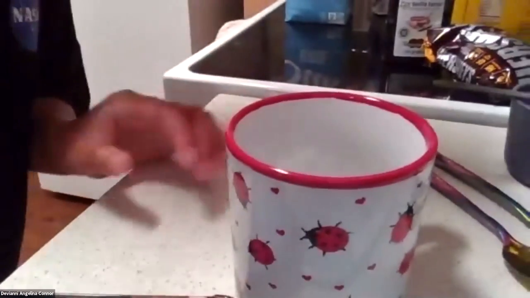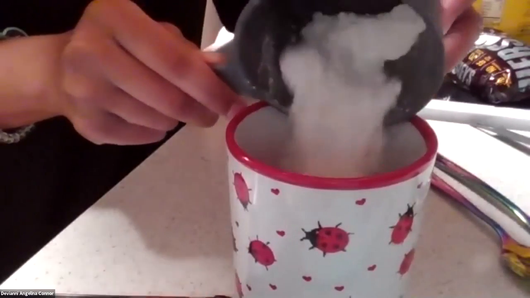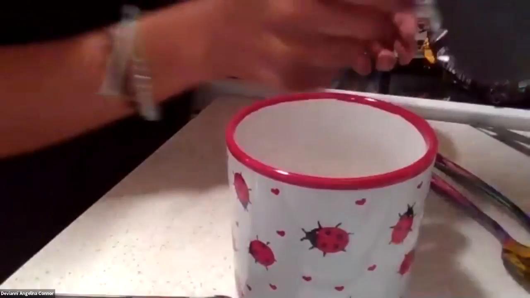I don't know if you can see my mug, but I'll mix in the flour and the sugar and the baking soda. Aparna or Elena, do you mind explaining the science behind it?